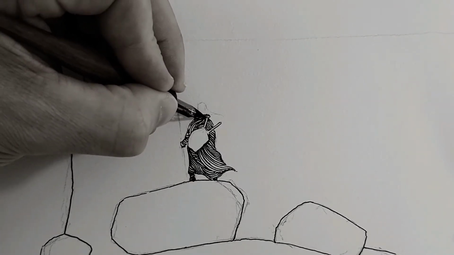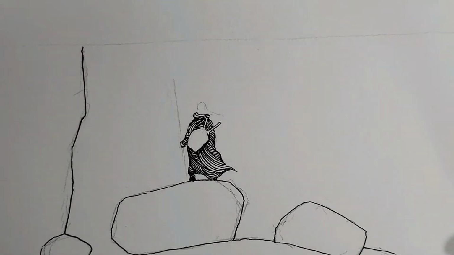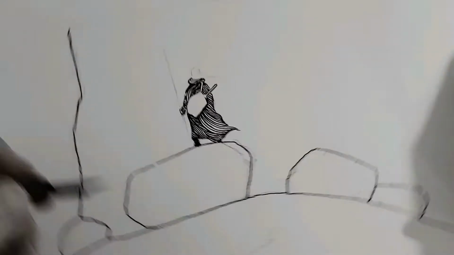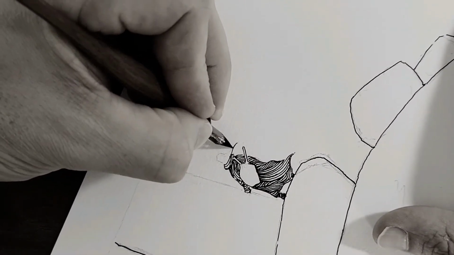We've got this hood resting piled up here. And the character's hair is also blowing.